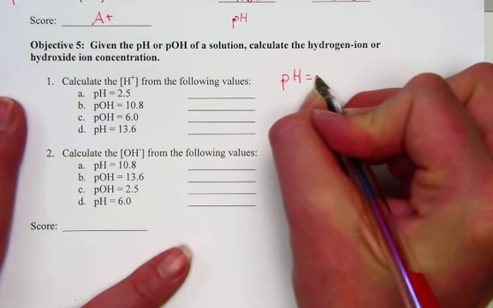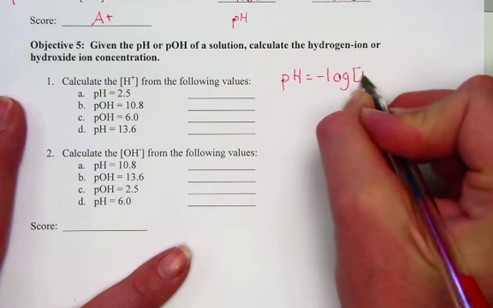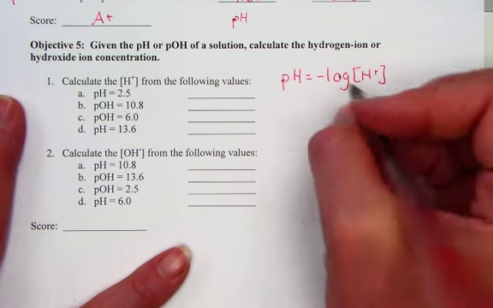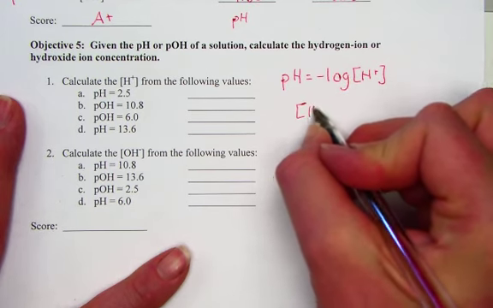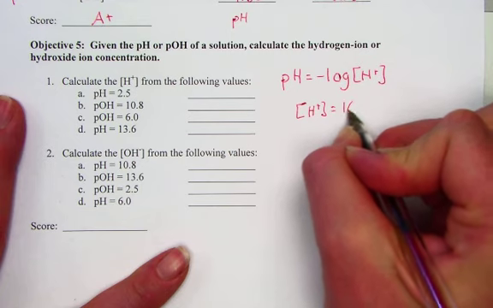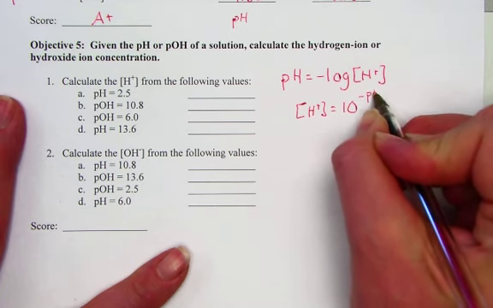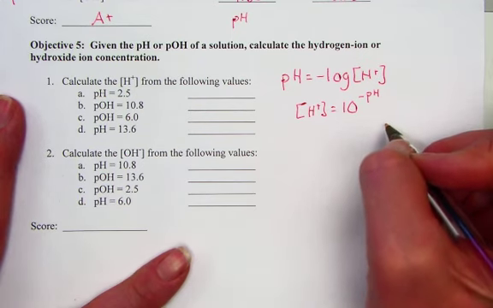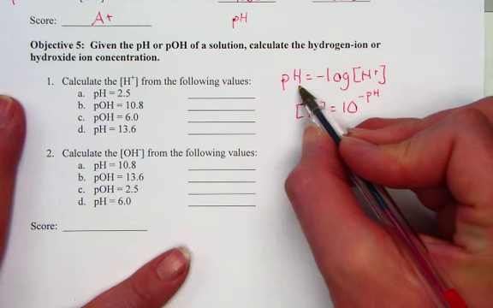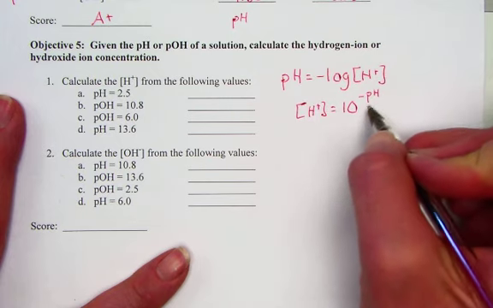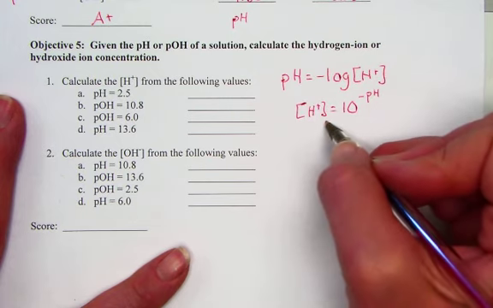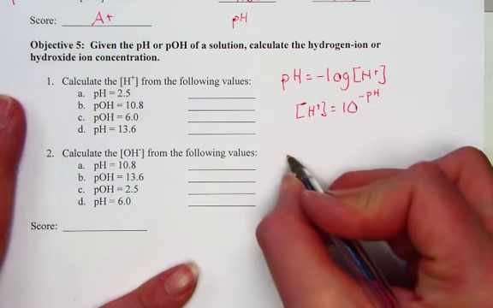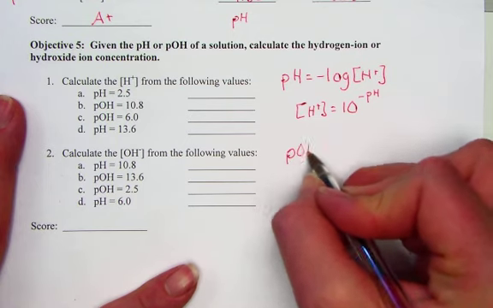Knowing that pH is found by taking the negative log of the concentration of the hydrogen ion in molarity units, we can manipulate this equation to find the hydrogen ion concentration by taking 10 raised to the power of the negative pH value. These two are the same equation, just solved for different variables. pH is the negative log of hydrogen ion, and to change that around to find hydrogen ion, we simply hit 10 raised to the negative pH. That same relationship can be found for pOH.